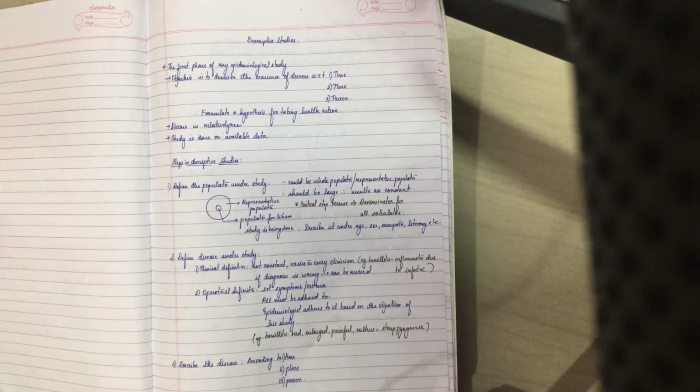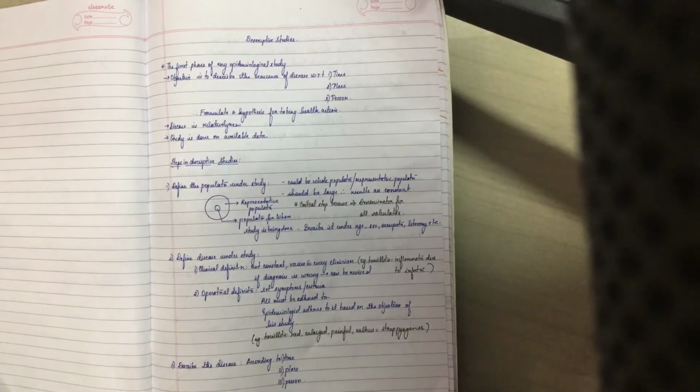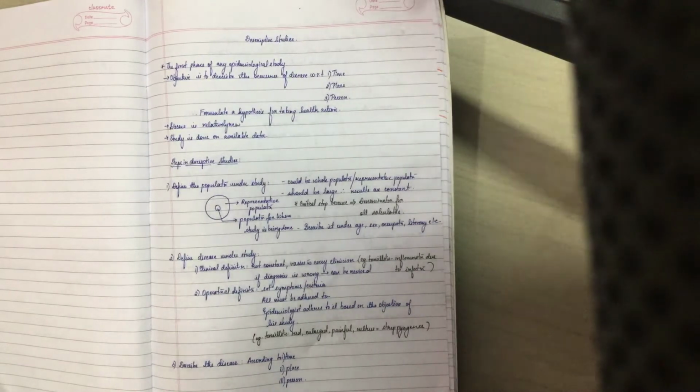So till now, we have defined the population under study and we have defined the disease under study. Then we'll describe the disease. The disease has to be described with three variables: time, place, and person.